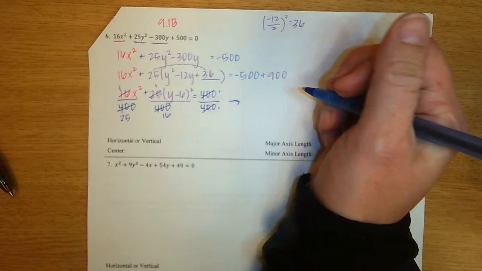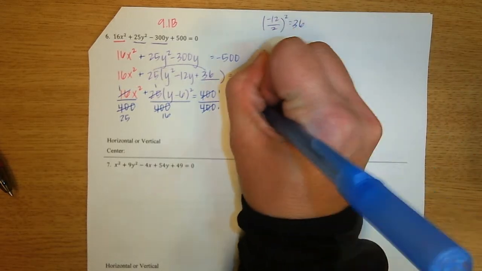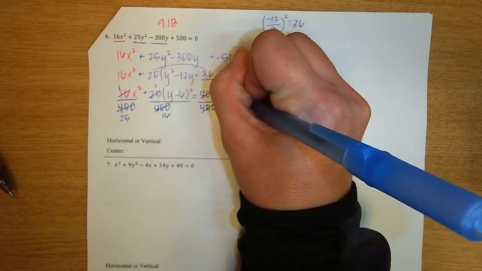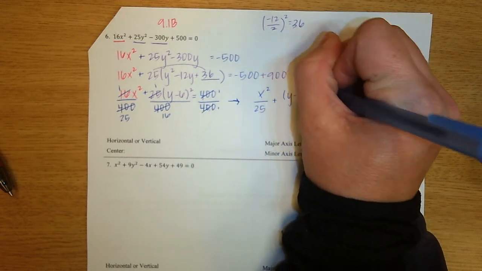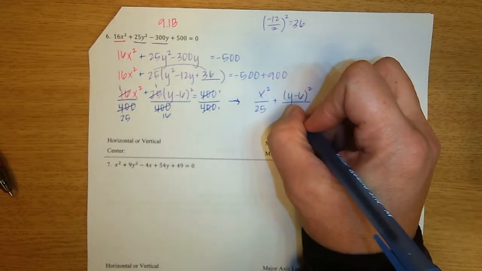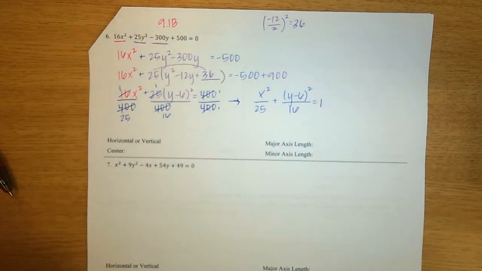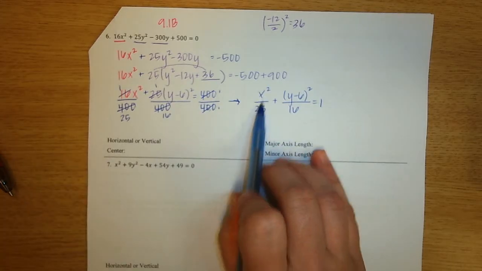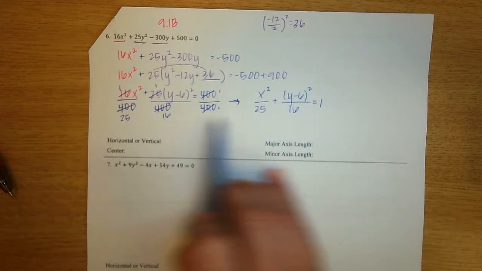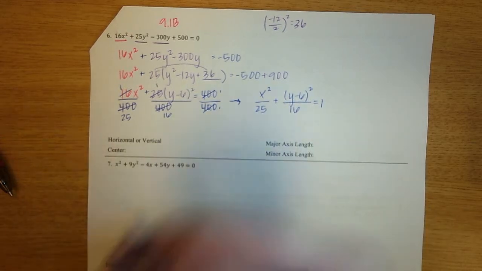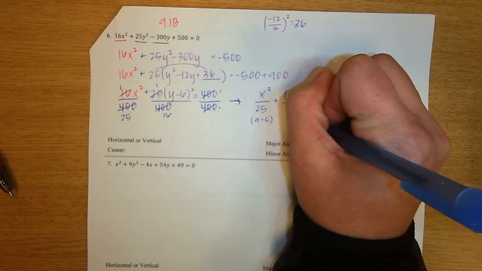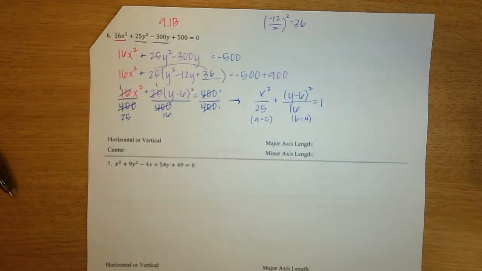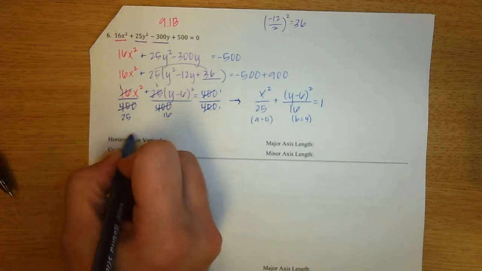So your equation is going to be x squared over 25 plus y minus 6 squared over 16 equals 1. This is longer in the x direction, so it's going to be a horizontal ellipse. That also tells me that a is 5 and b is 4, the square root of those two numbers. So I know it's horizontal because it's longer this way.